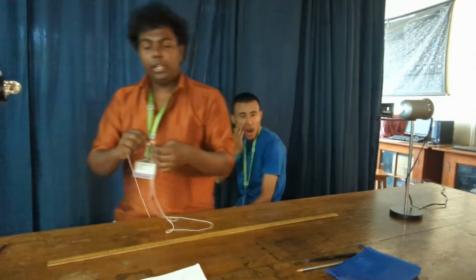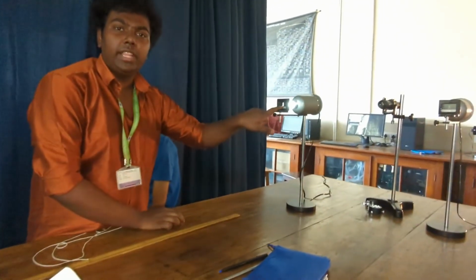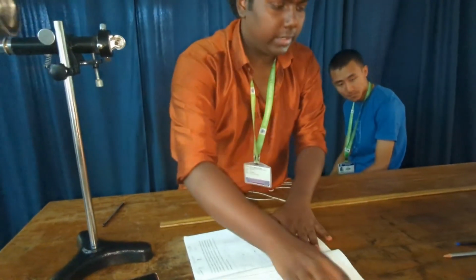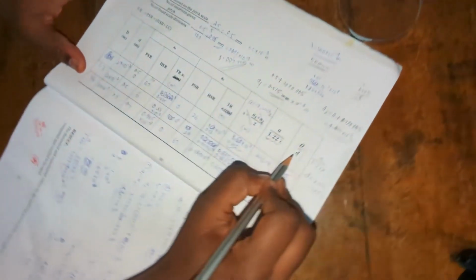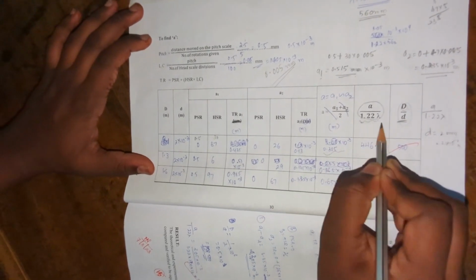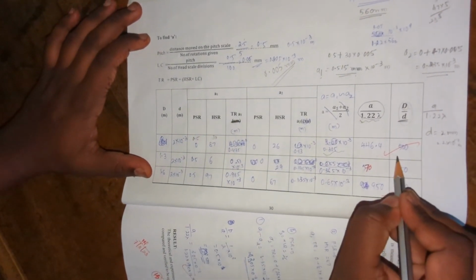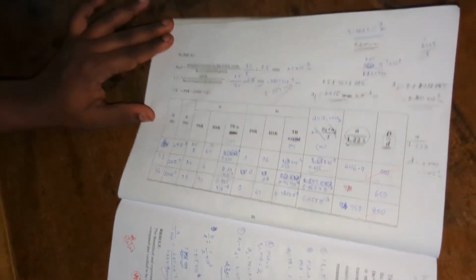And small d will be 2 millimeters. That is always constant. That is the distance between these two slits. So now using that formula, the theoretical value, that is d by D, and the experimental value, that is A by 1.22 lambda, should be almost similar. Then you have done the experiment correctly. And this is how you do resolving power of telescope.